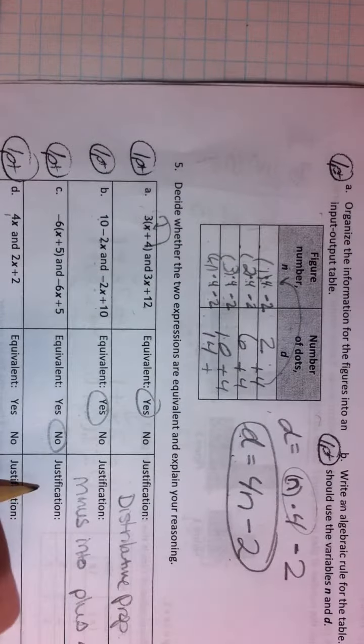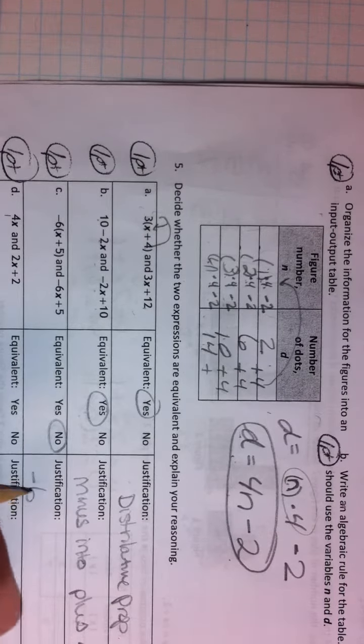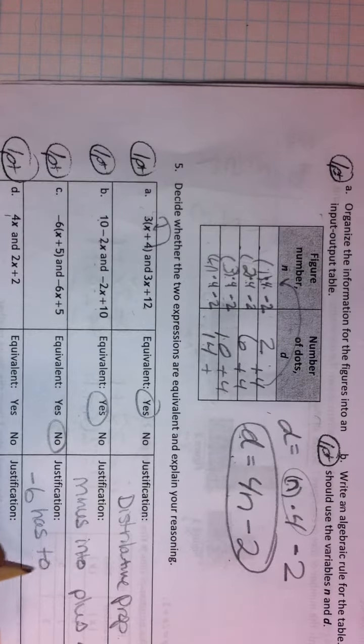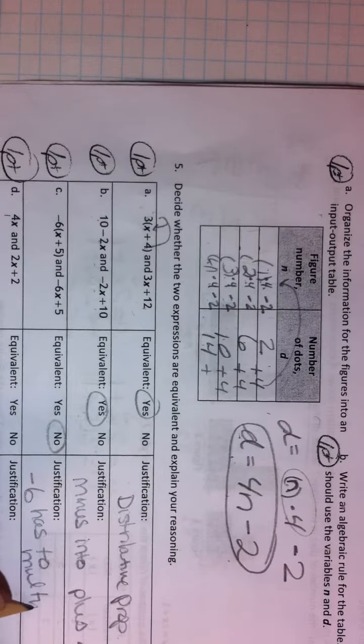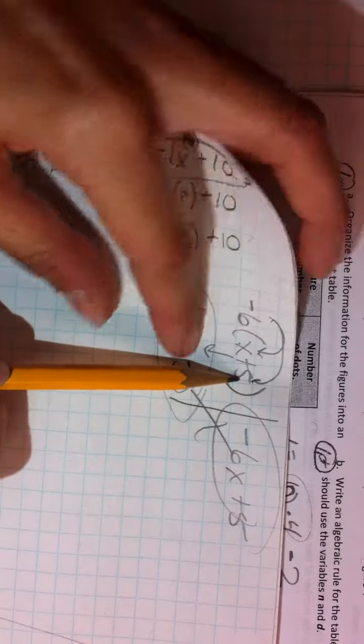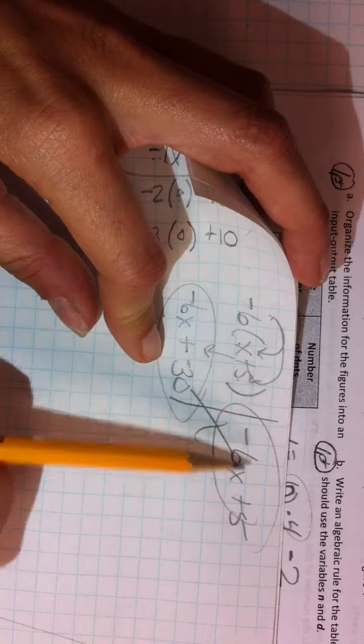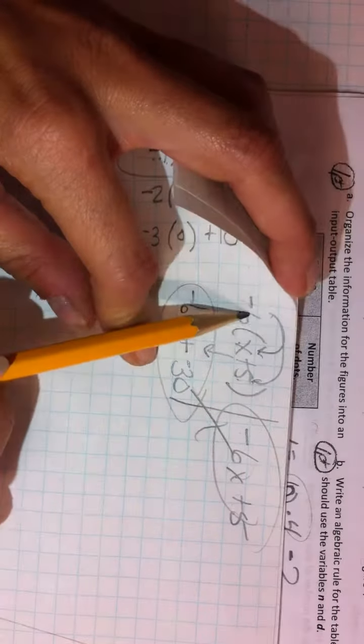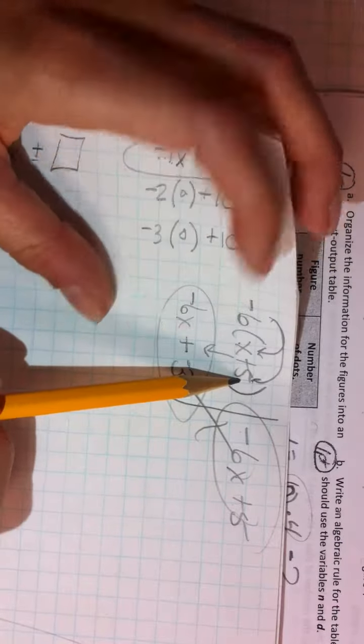No. Because the negative 6 has to multiply by the 5 as well. They did the negative 6 times x, but here they forgot that the negative 6 needs to jump over and hit the 5 as well.